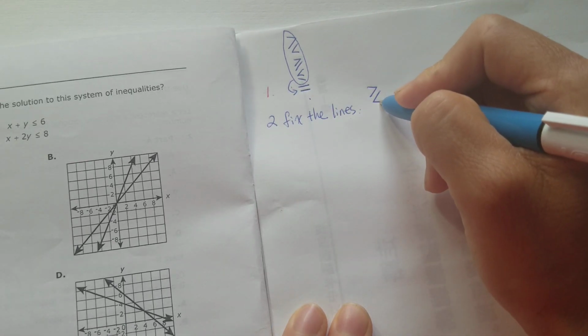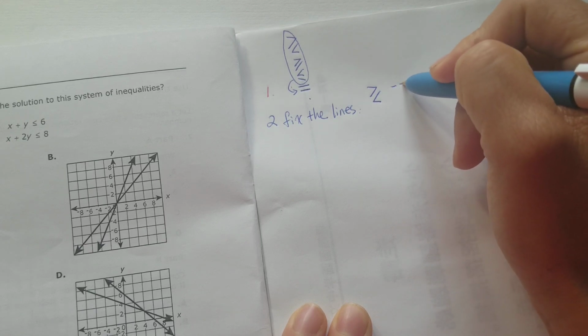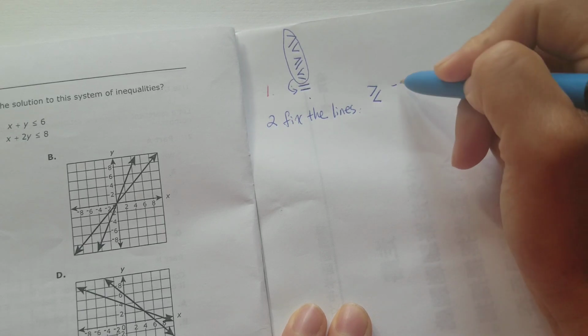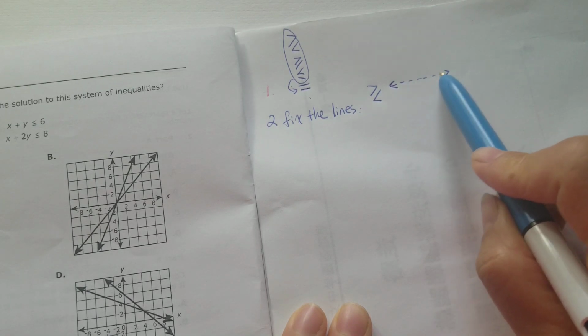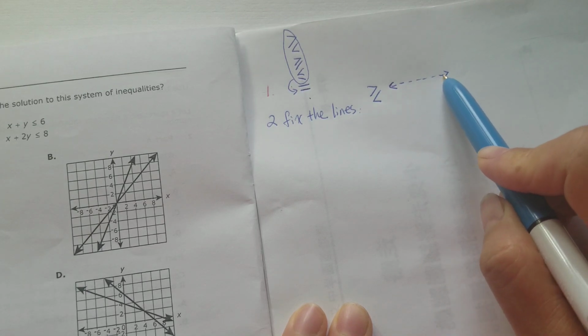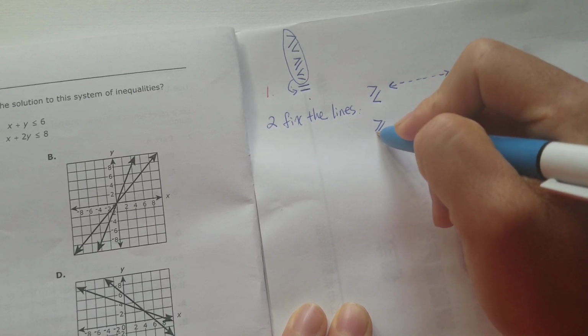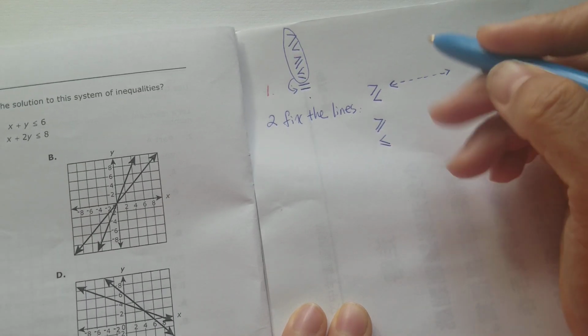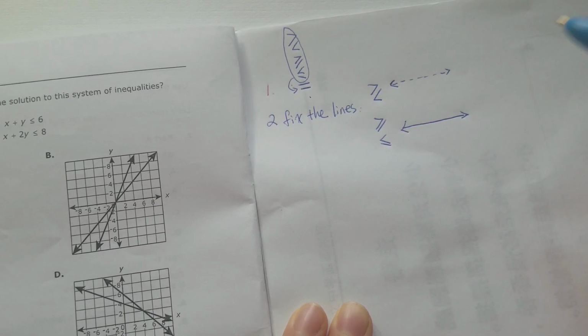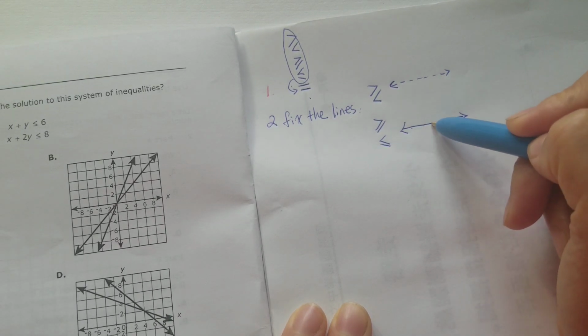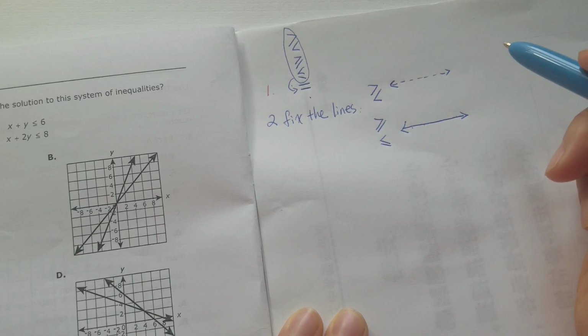Greater than or less than, you have to use the dotted line, which means every single point on this line is not your solution. Greater than or equal, less than or equal, you have to use a solid line, also called a real line, which means every single point on this line is your solution.